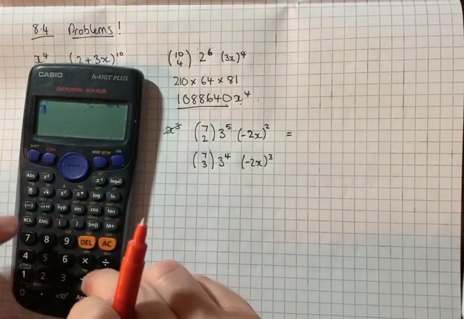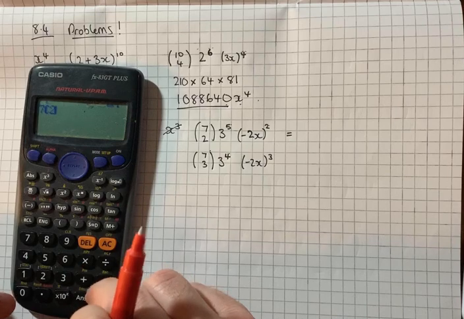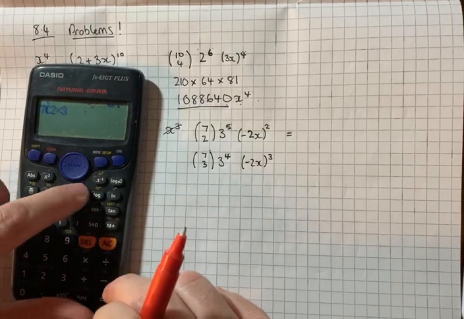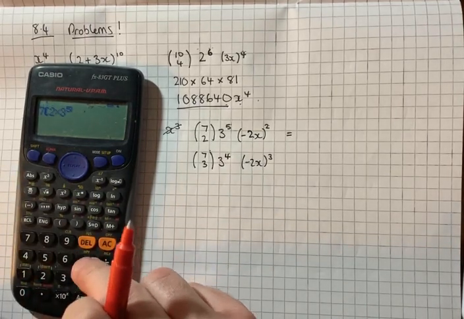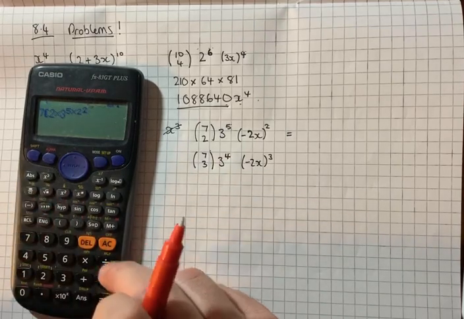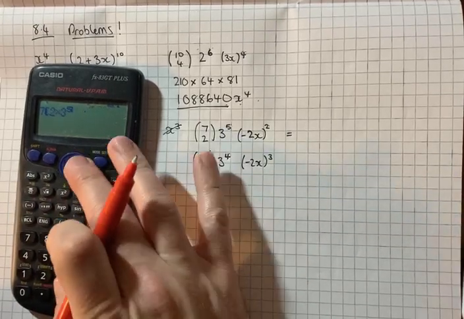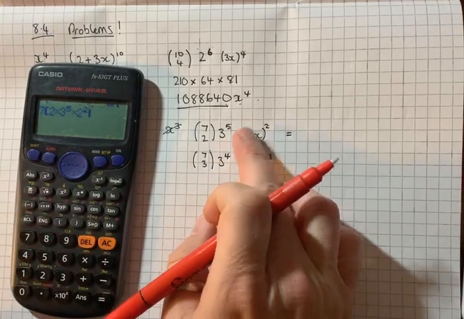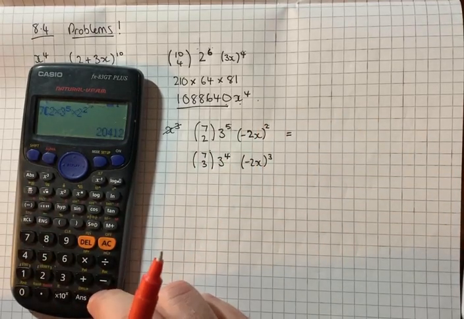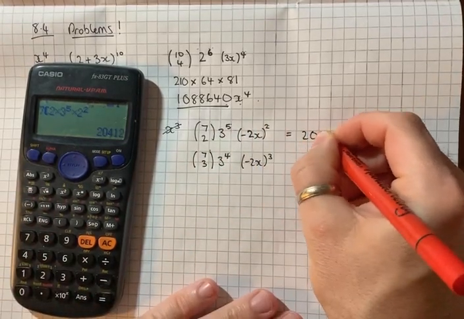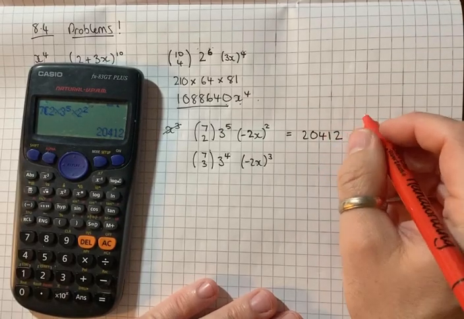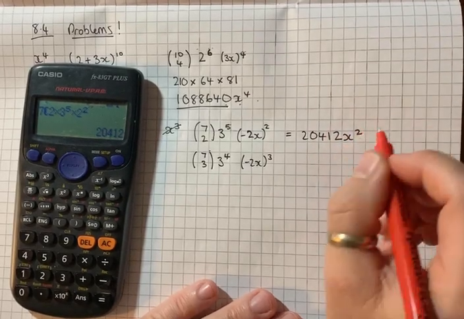So 7 choose 2 times 3 to the power of 5 times 2 squared. Obviously I know that minus squared is going to be positive. So that's 20412 x squared.